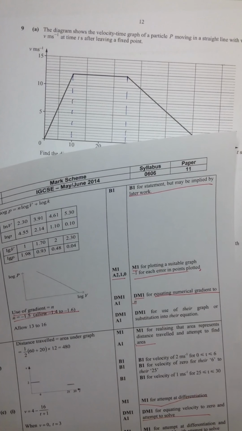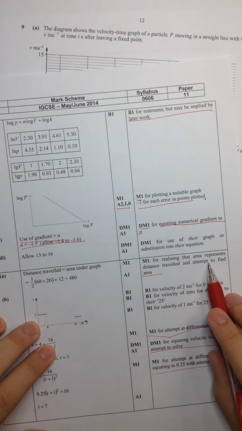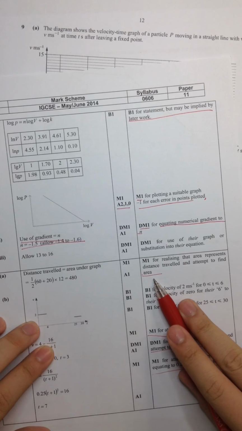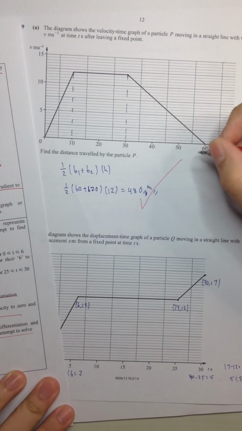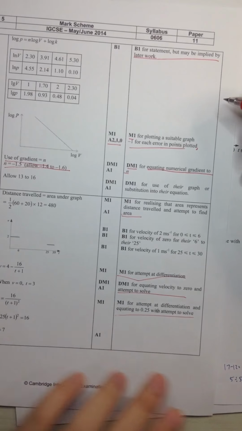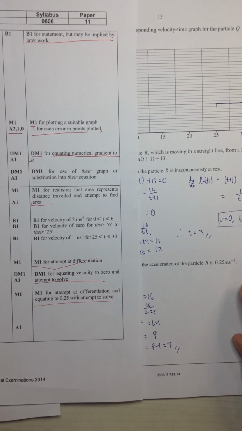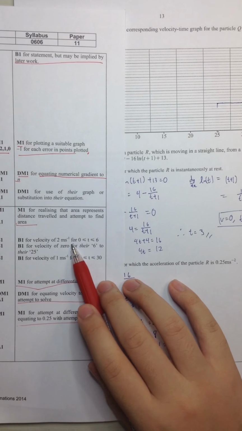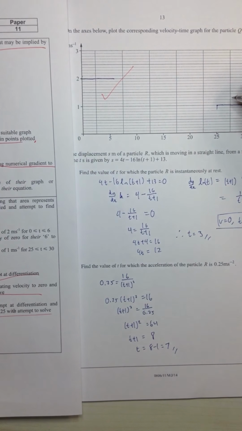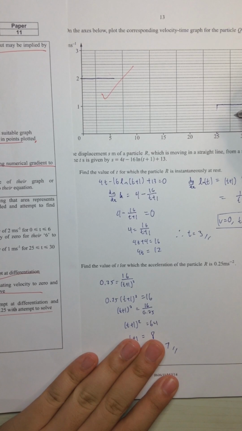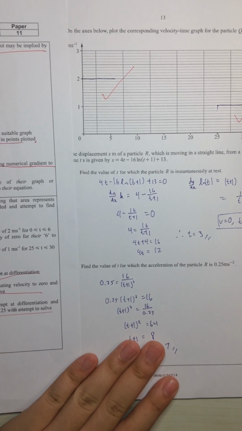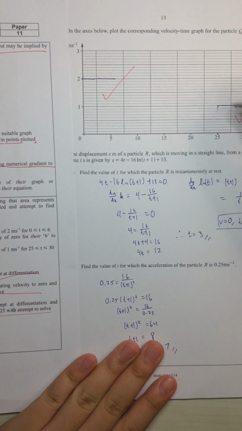In the marking scheme, you get a mark for realizing that area represents distance traveled and attempting to find the area. So it's 1 mark, and another mark for the final answer. And for B, you get a mark for velocity of 2 meters per second, and also for 6 to 25, and from 25 to 30 it's 1, and the last mark is for the final answer.